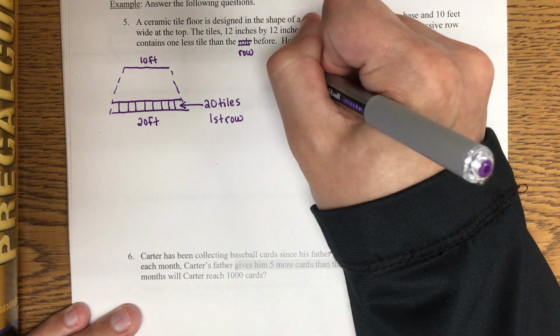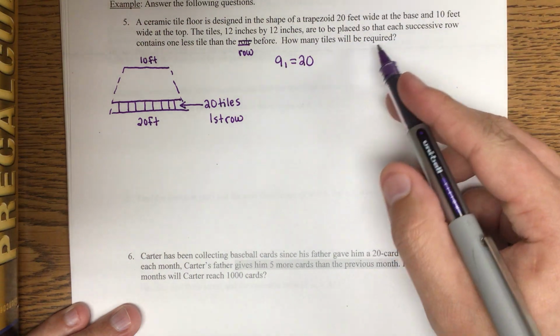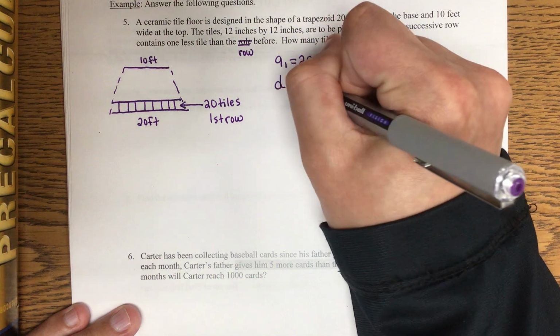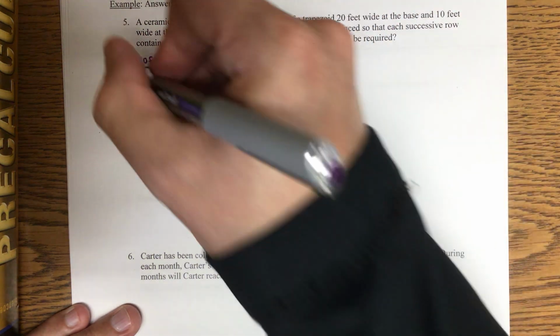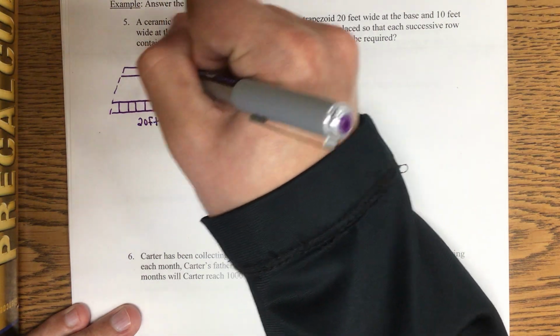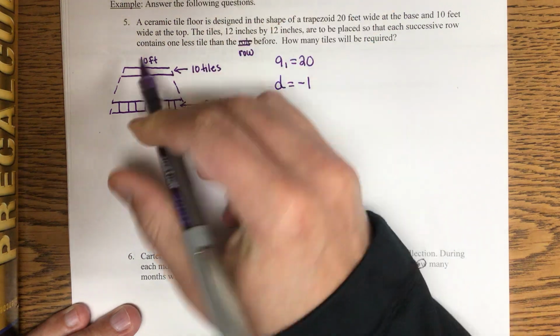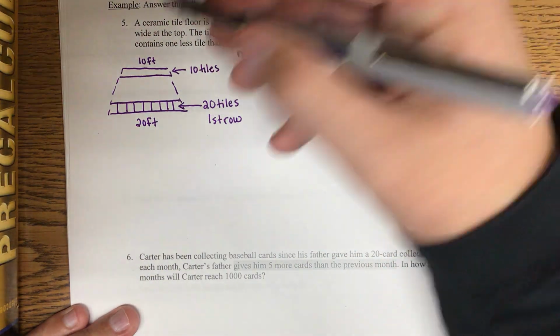So in my sequence, a sub 1 is 20. Now it says they want 1 less tile per row. So the difference, they're subtracting 1. And I want to end with the last row having 10 tiles because it's going to be 10 foot long. And so the question is, how many rows are in between?